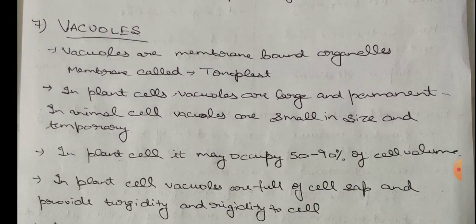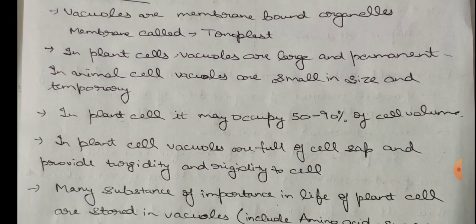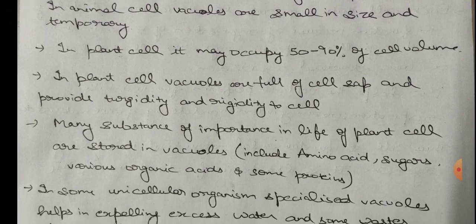Next one is, in plant cell, vacuoles are full of cell sap and provide turgidity and rigidity to the cells. Means different water and sometimes waste materials, sometimes useful materials are also stored in the cell sap, so it gives a shape to the cell because it stores some cell sap. Okay, so it provides turgidity and rigidity to the cell. See the next one.